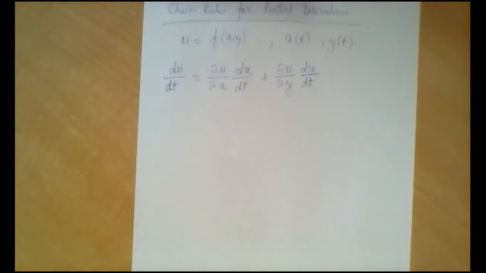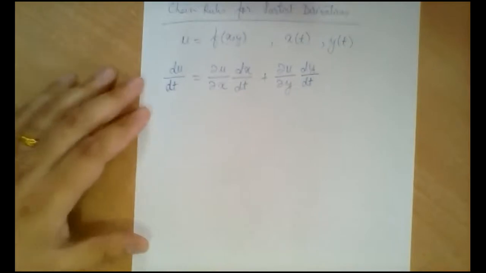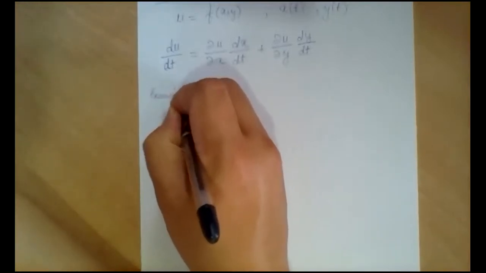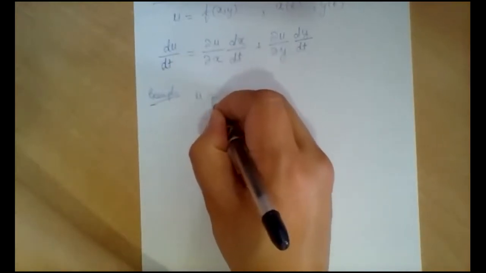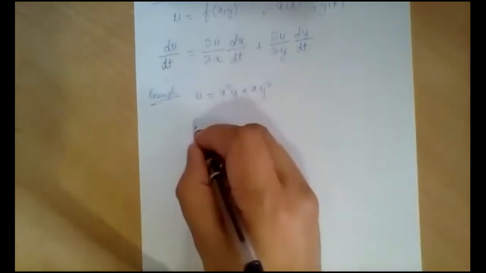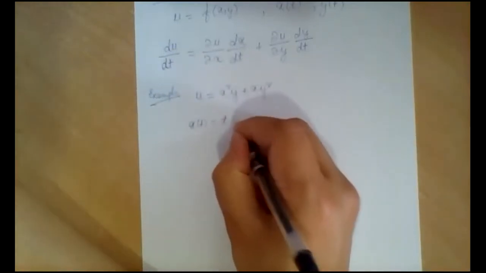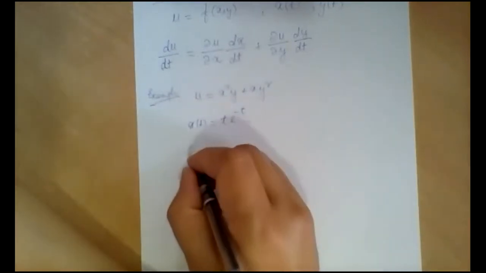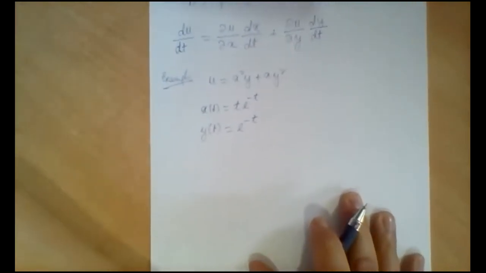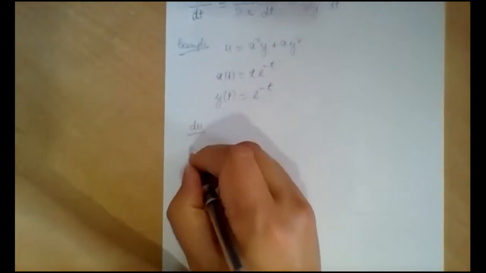So already we can consider one example. Example: U is a function x square y plus x y square, where x of t is sin t times e to the power minus t, and y of t is sin t e to the power minus t. You calculate du by dt.